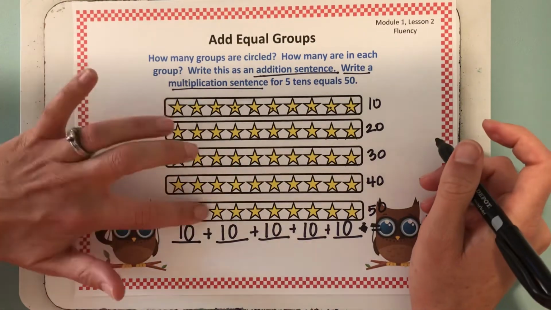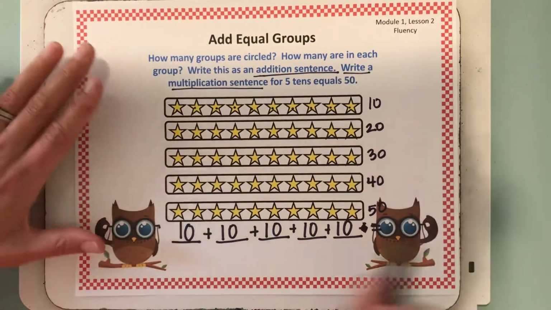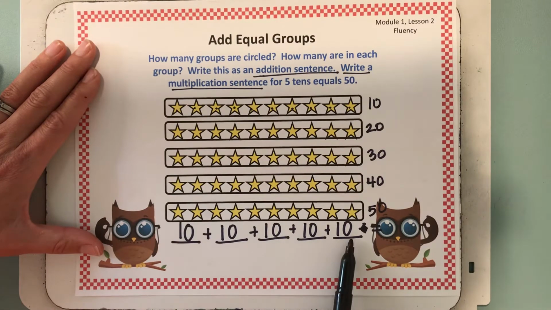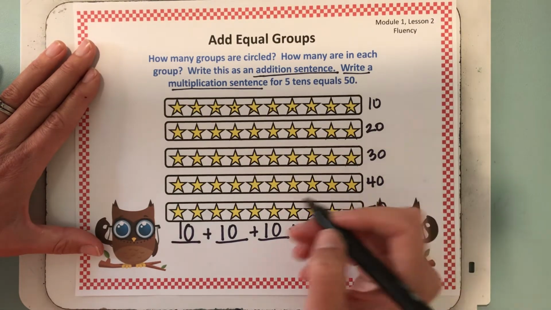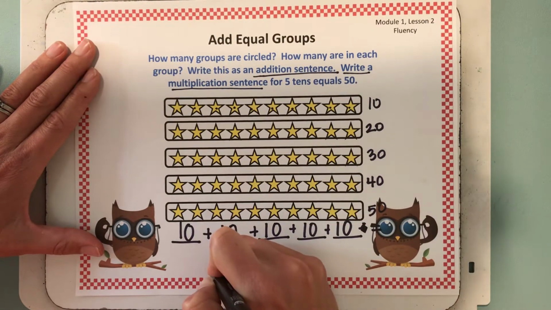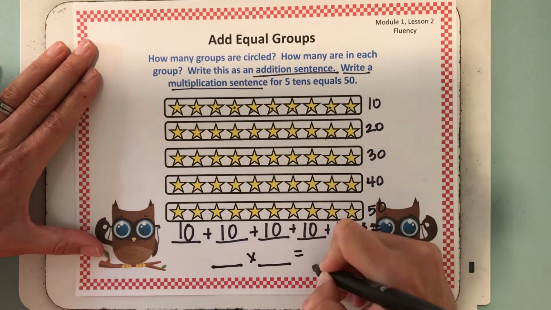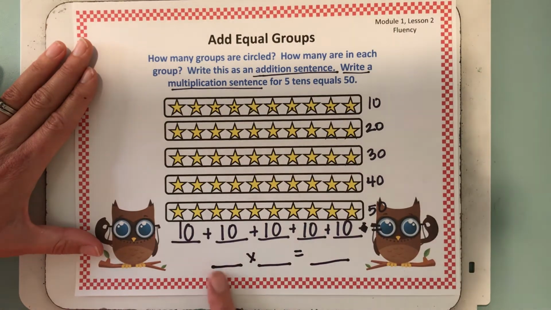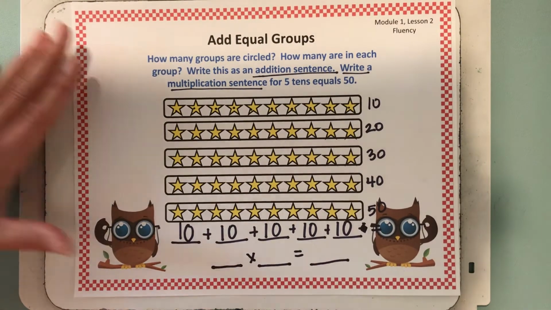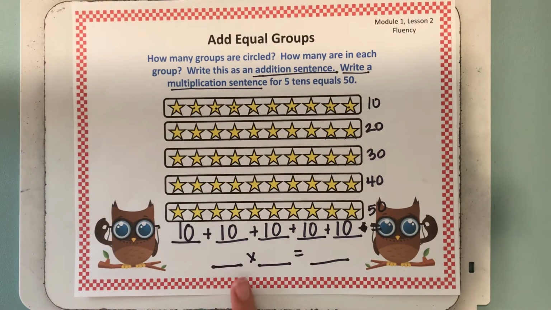Now I don't want you guys to feel like you have to draw this picture. I just want you to draw the repeated addition sentence, and now we're going to do the multiplication sentence. So blank times blank equals blank. Pause the video after you write this down on your whiteboard. Pause your video and see if you get it right.